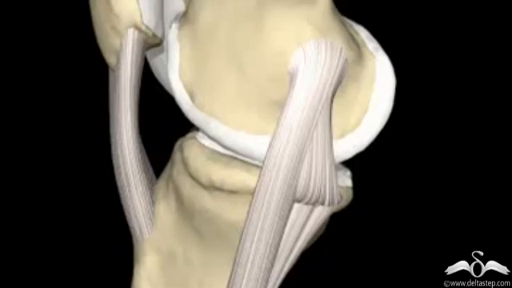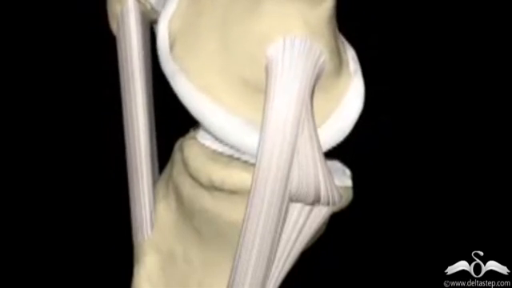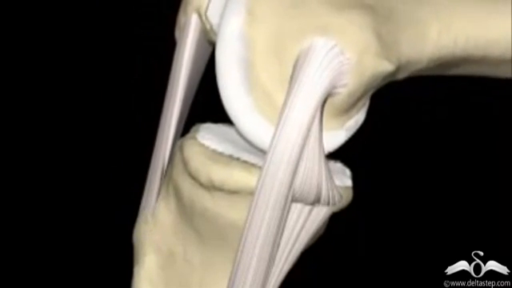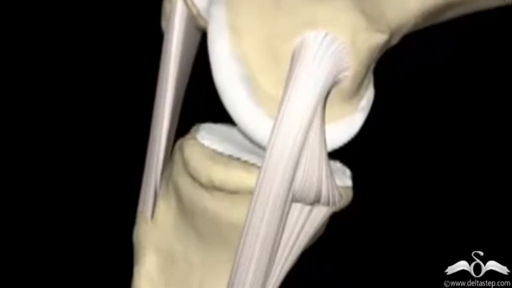Now, at a joint, two bones are free with respect to each other, but to facilitate movement, the two bones need to be connected. So what provides the connection between two bones? Yes, see, this elastic fibrous tissue, known as the ligament, connects two bones.